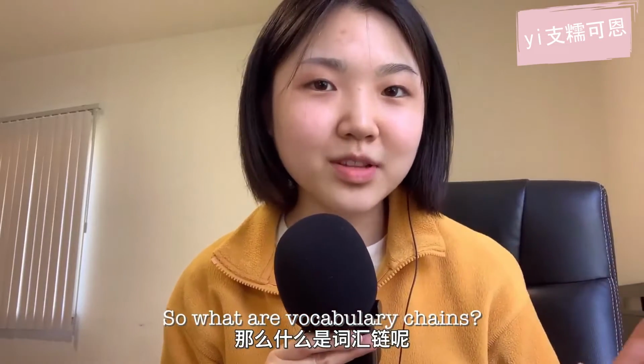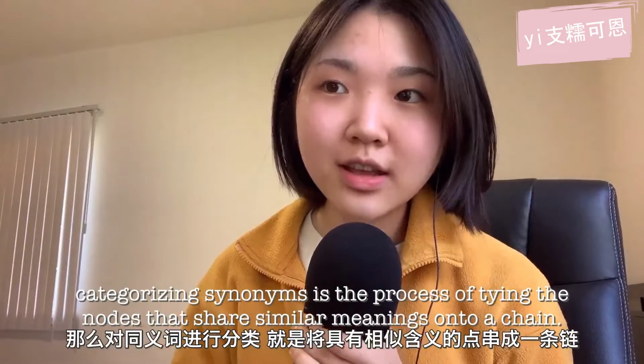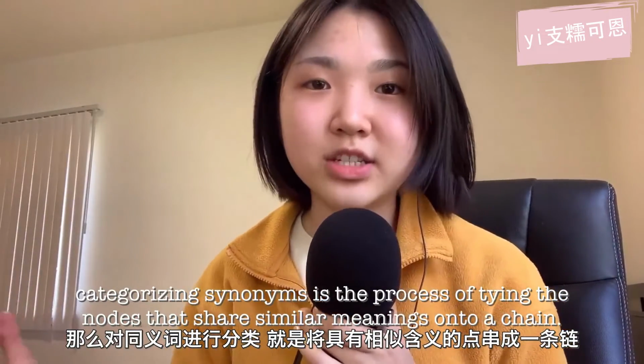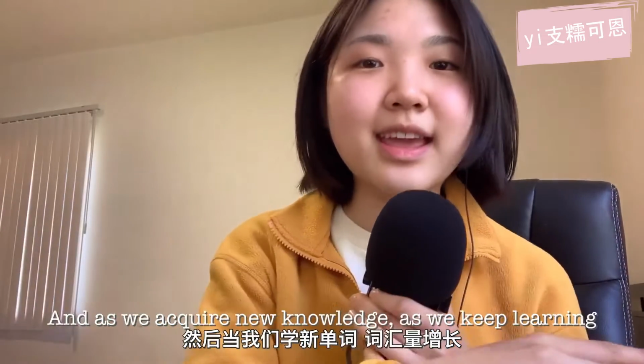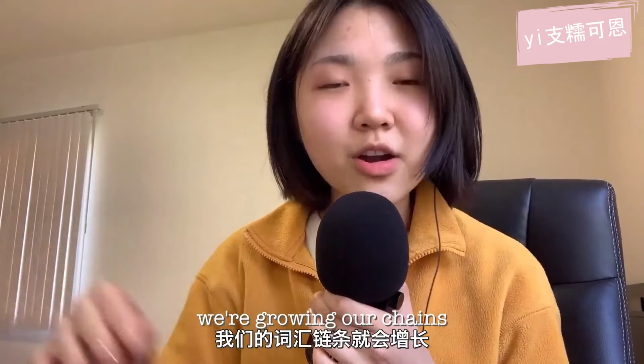So what are vocabulary chains? If each expression or vocabulary is denoted as a node, categorizing synonyms is the process of tying the nodes that share similar meanings onto a chain. And as we acquire new knowledge, as we keep learning, we're growing our chains.